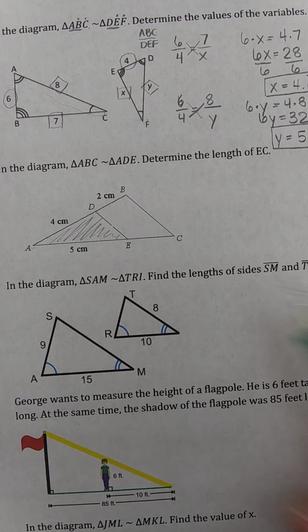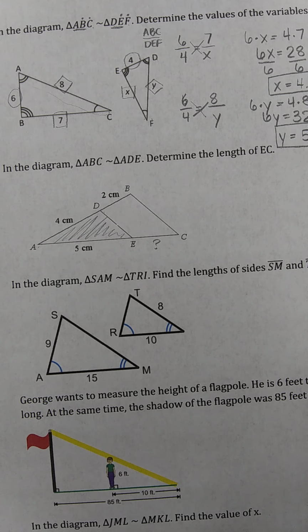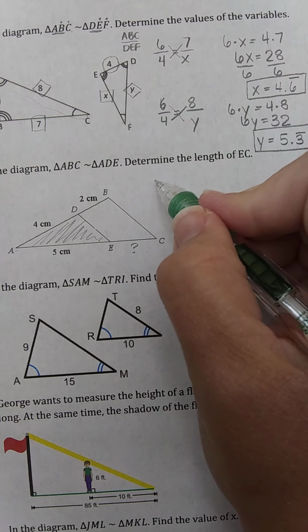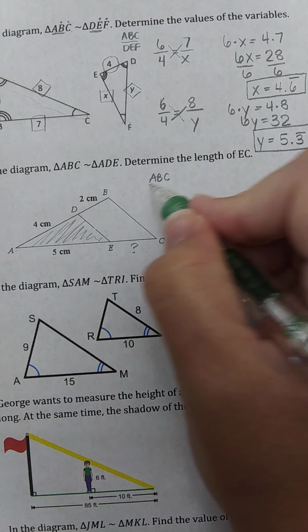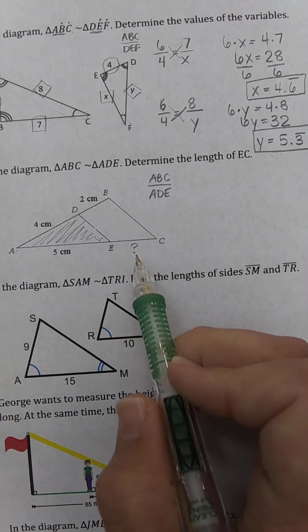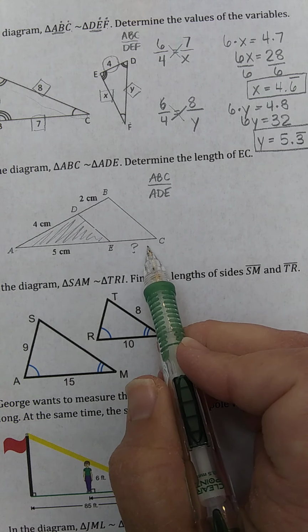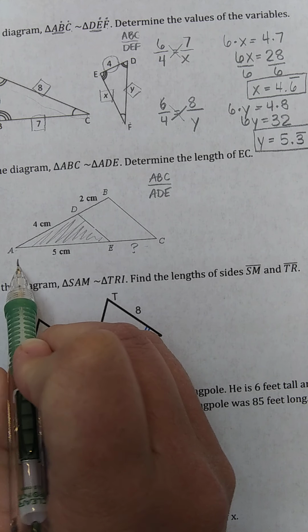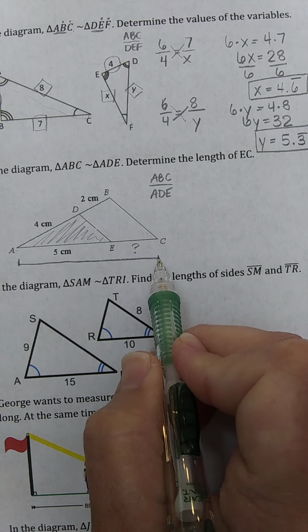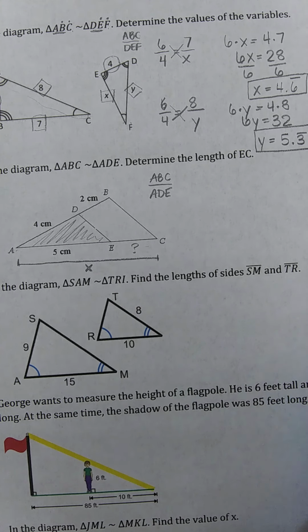Then it asks us to find the length of EC, so this is what we want to find right there. All right, so I like the bigger triangle on the top, so that would be ABC over ADE. Now what I do want you to notice is EC is not an entire length of the triangle. The side that EC is on is a part of this whole length of AC. So I need to identify that whole length first. So let's set it up and see what we can figure out.